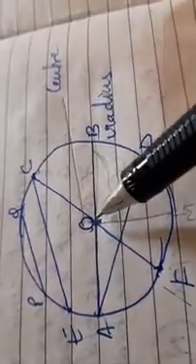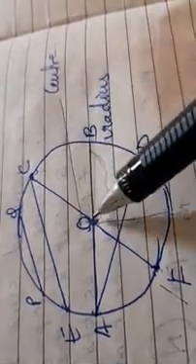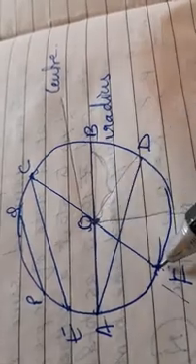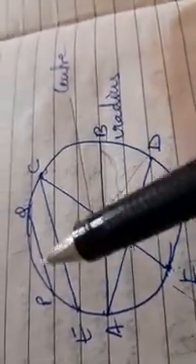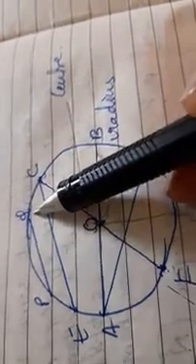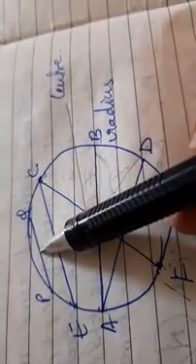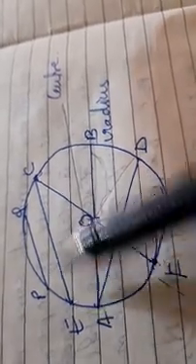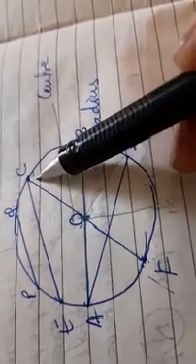FC is also passing through the center of the circle. F and C pass through the center and meet the two ends of the circle. So this is a diameter. Now PQ is also a chord, right? But is it passing through the center of the circle? No, so it is not a diameter. EC is a chord. Is it passing through the center of the circle? No, so it is not a diameter.